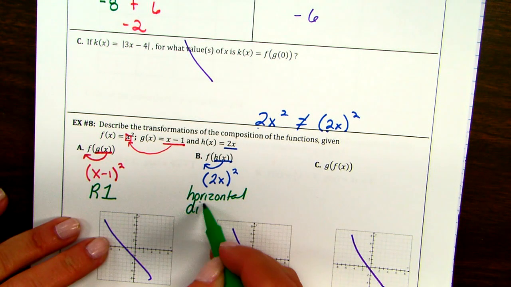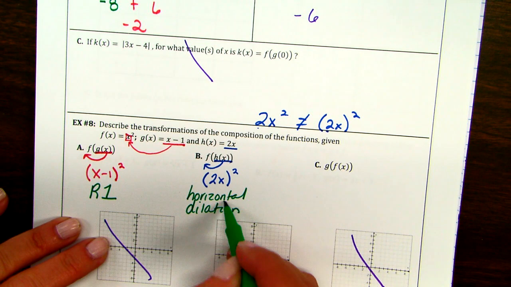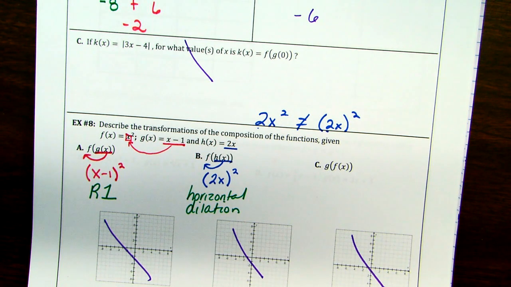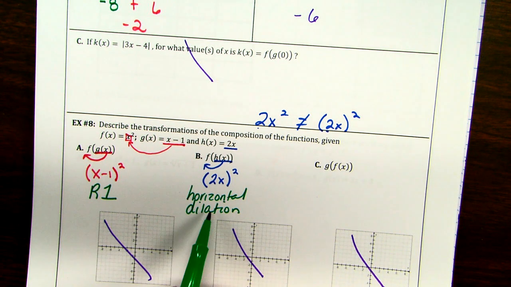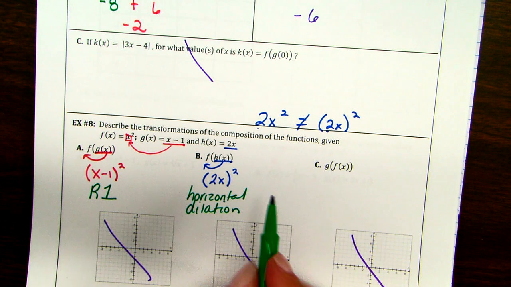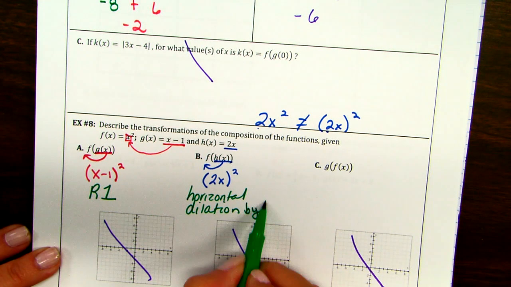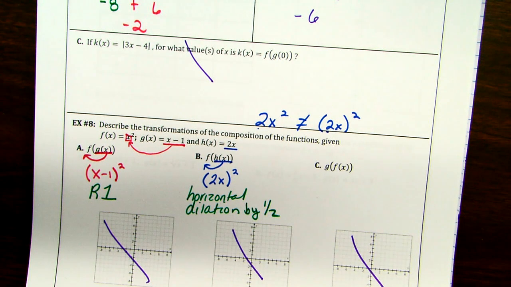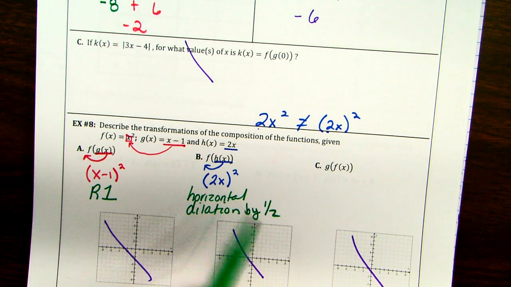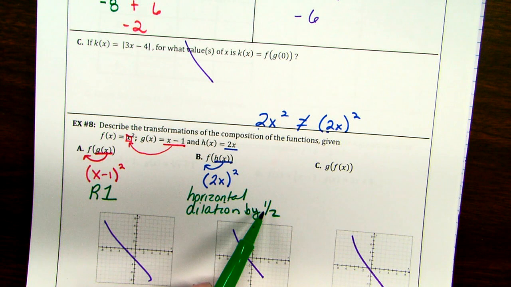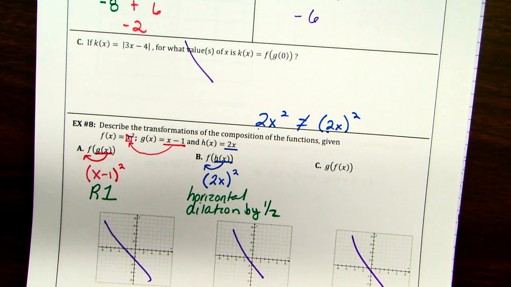Dilation is like the umbrella word for stretch or shrink. Okay? But remember, when it's horizontal, you have to flip your fraction. So this is 2, so it would be by 1/2. Okay? So if that were a fraction, let's say it was 1/2 given, we would write it as a 2. You have to remember that for the horizontals.